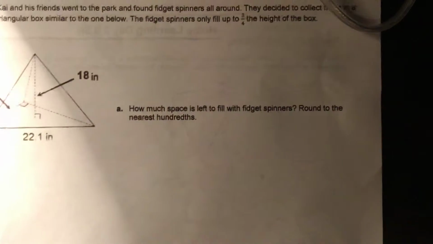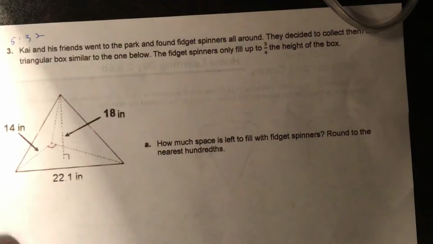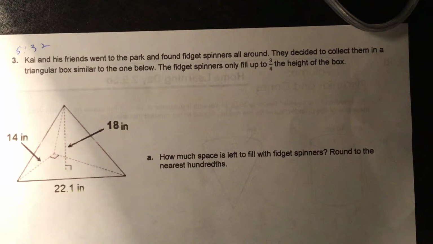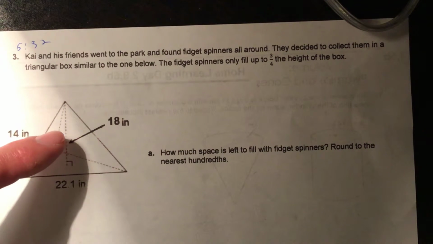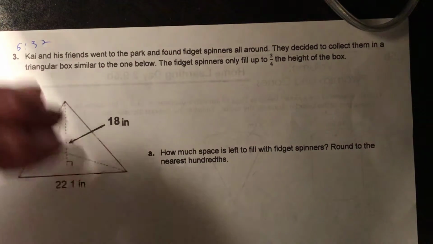Kai found a bunch of fidget spinners, and they put them in a box like this one. Fidget spinners only fill it up to 3/4 of the box. So the question is, how much space is left to fill up with fidget spinners?